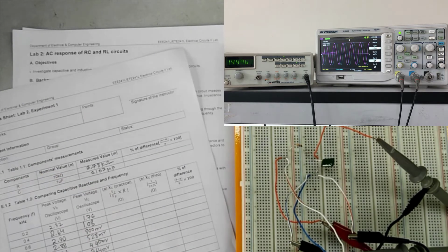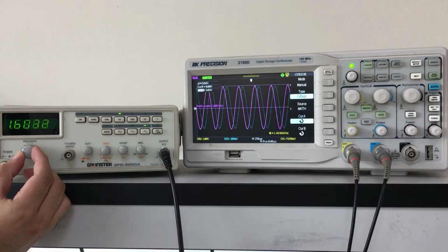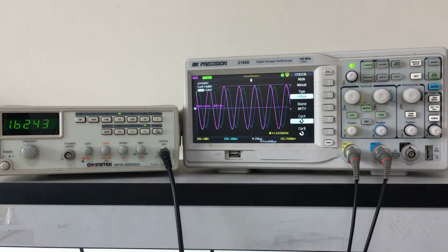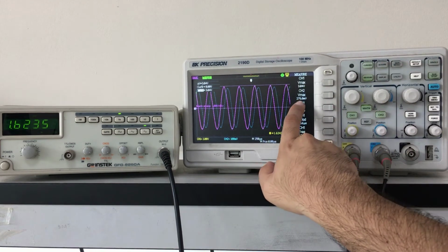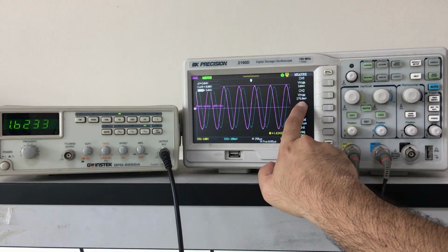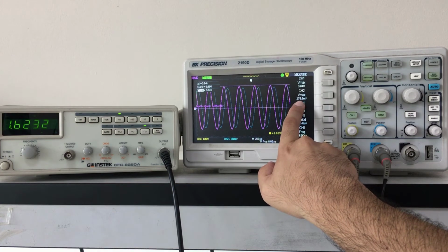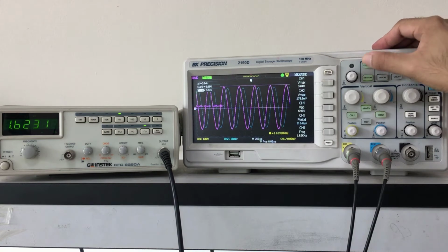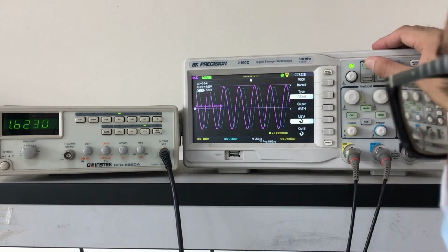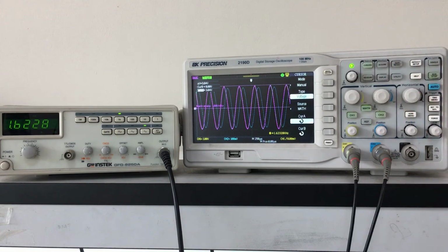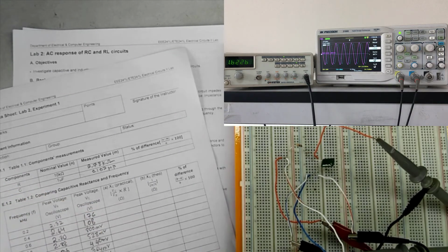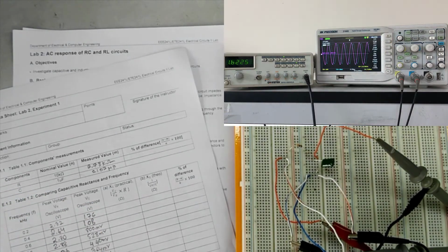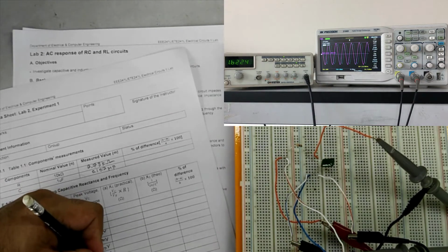8 millivolts. Then we move on to our next reading at 1.6 kilohertz. At 1.6 kilohertz, we see that channel 2 we have 276 millivolt, which is the voltage drop across the capacitor, and the voltage drop across the resistor remains same, 3.04, and we have 276 millivolts.